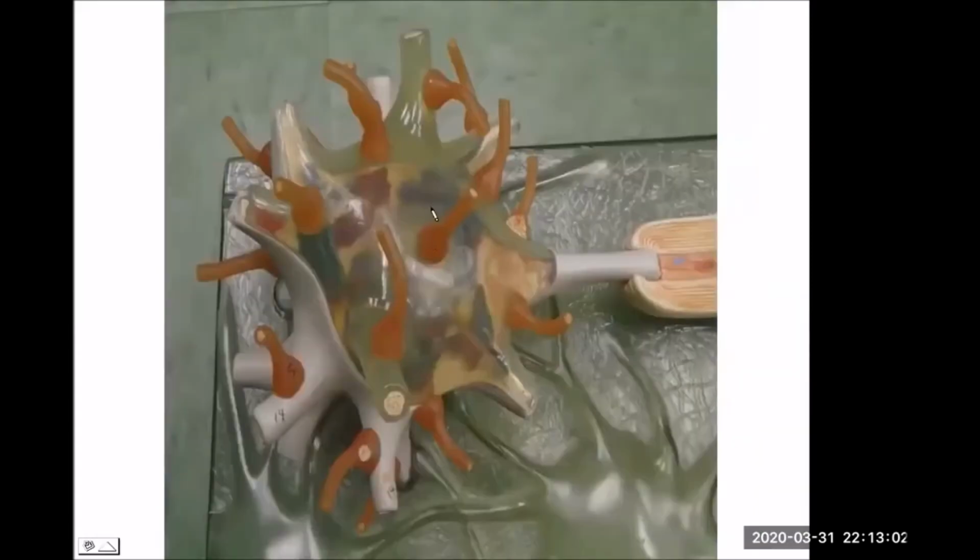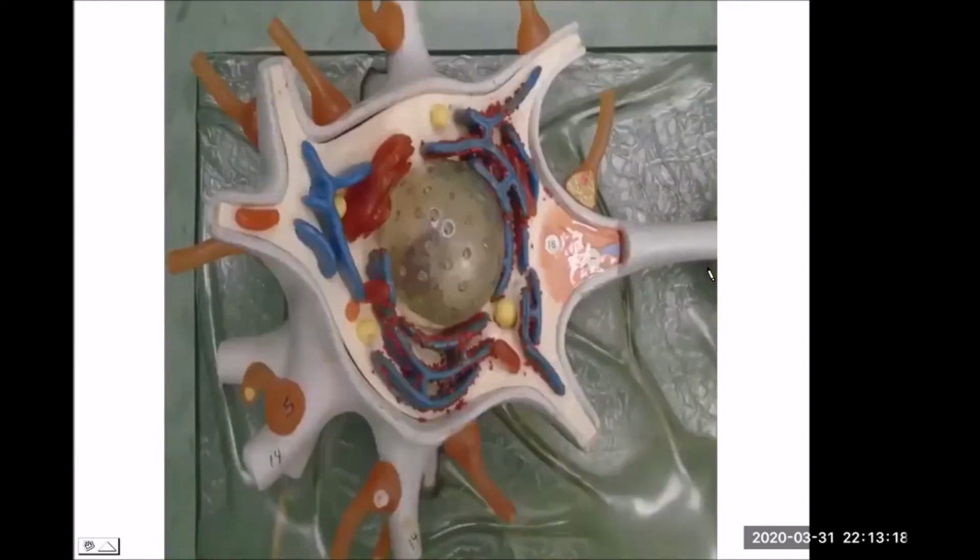And just a closer look again, the cell body, the dendrite, the synaptic terminals, axon hillock leading to the axon. We don't need this view necessarily, just a better look at the axon hillock.